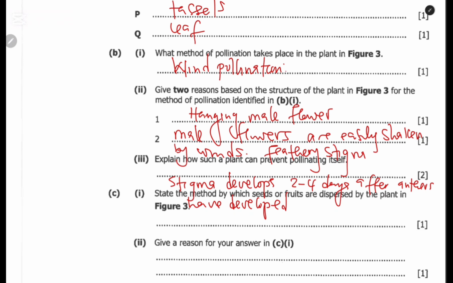Then the other way, we have more chances of the pollen being blown away than falling on its own stigma. So that is how it can prevent itself from pollinating itself. The distance from where the anthers are to where the stigma is is greater, so there's a chance that the pollen might be blown away with wind. I guess you've gotten the idea here.